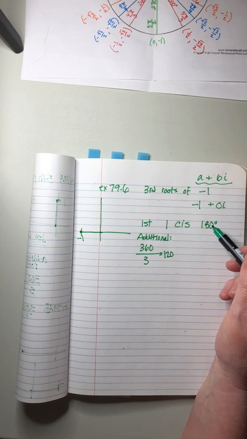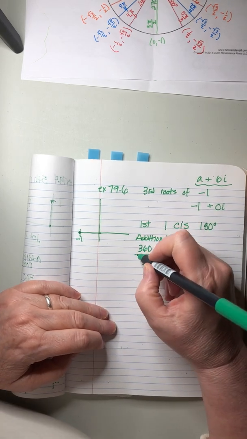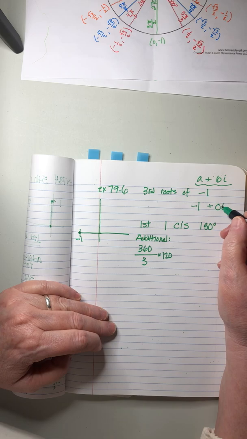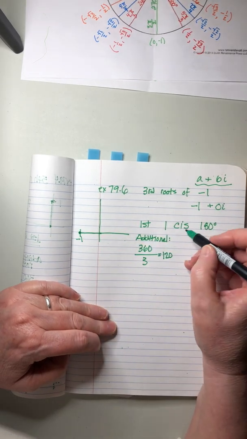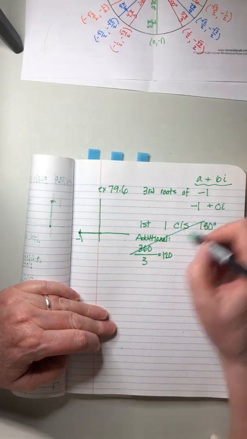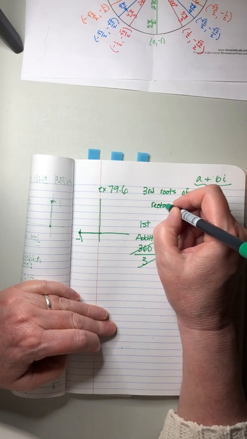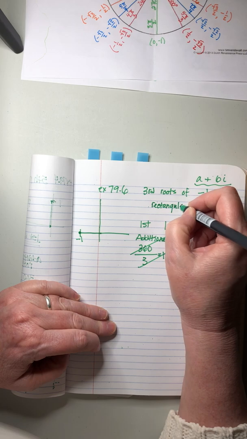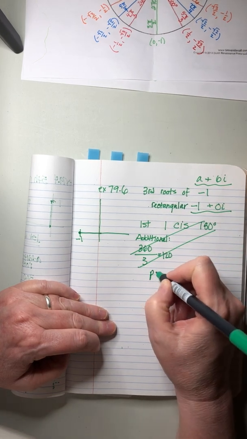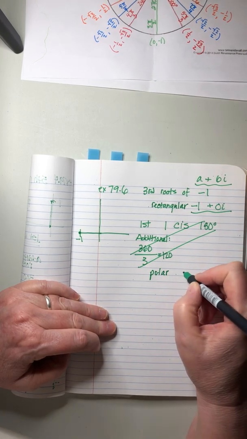This is not correct. This is the rectangular form. This is the polar form.